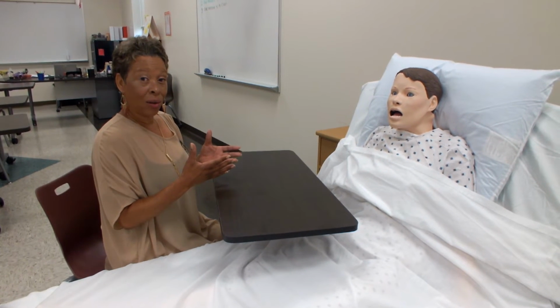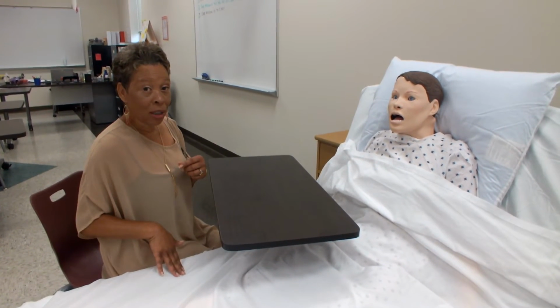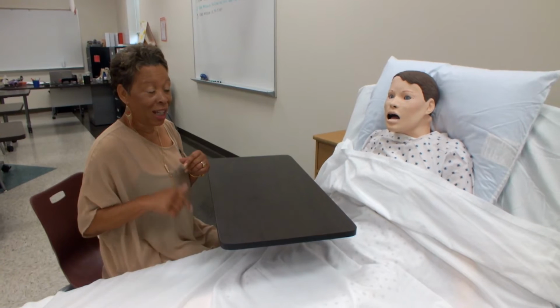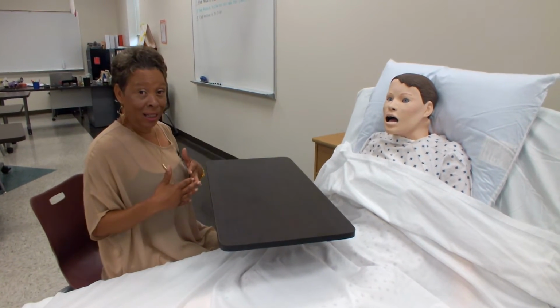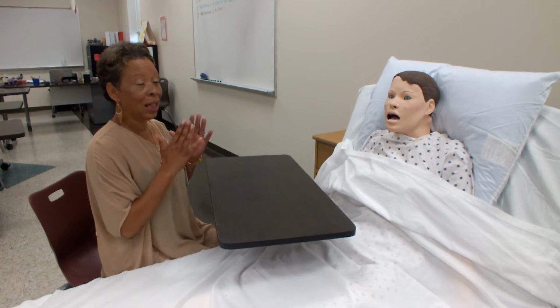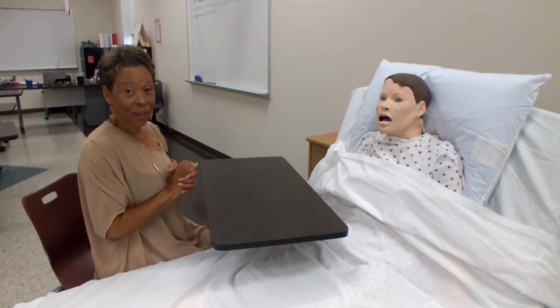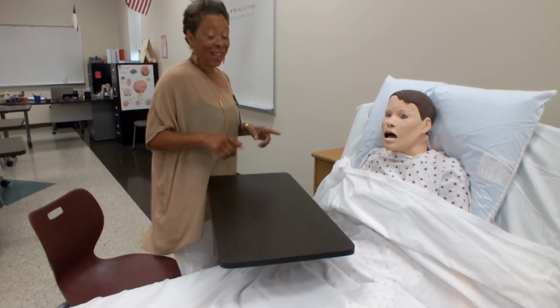for this skill, okay? Do not sit on the person's bed, infection control, okay? Don't sit on the person's bed. You have to have a chair, you have to be seated in the chair, and you have to be seated facing the person, okay? So that is it for this clip.